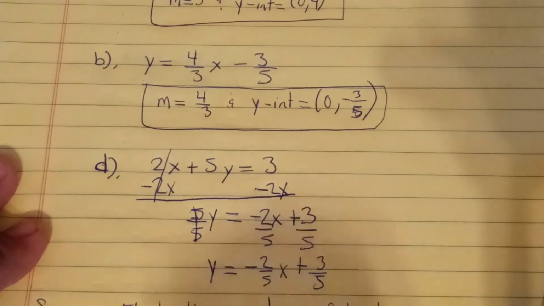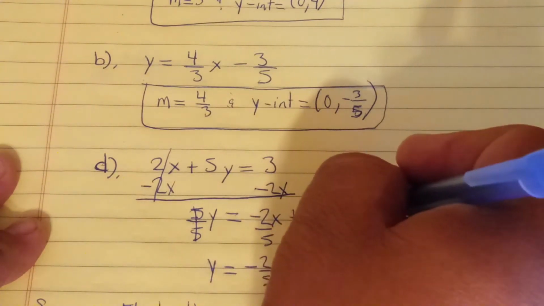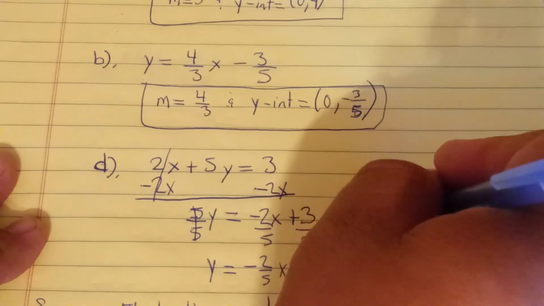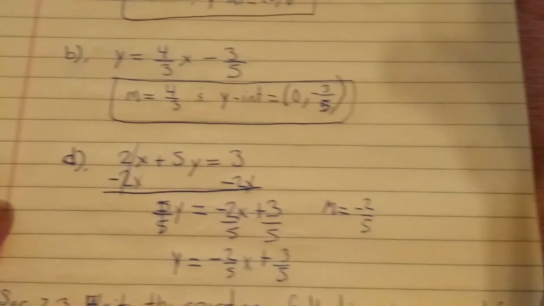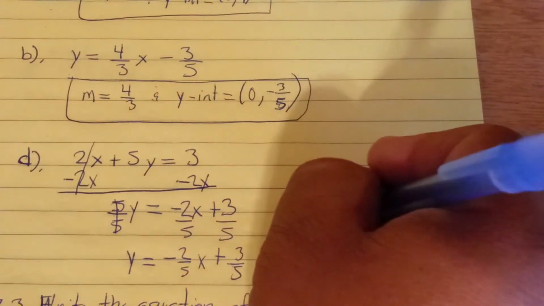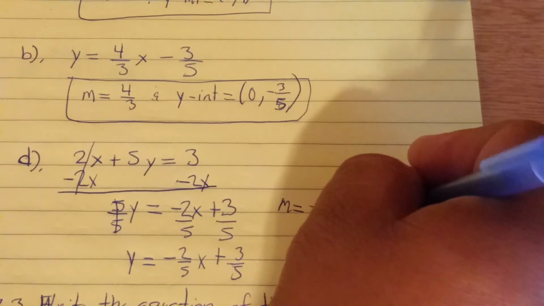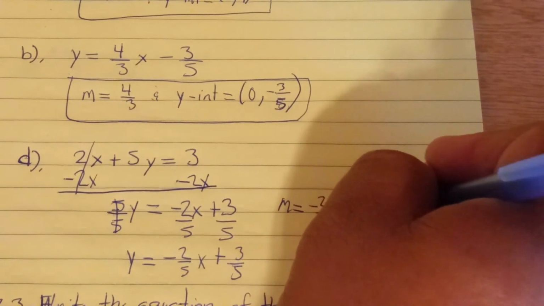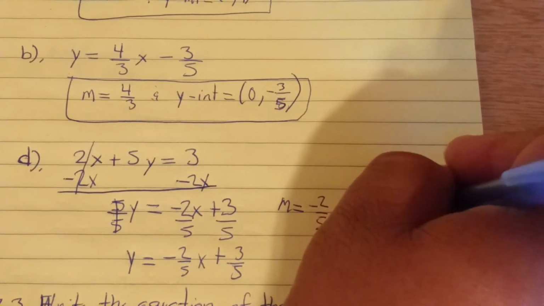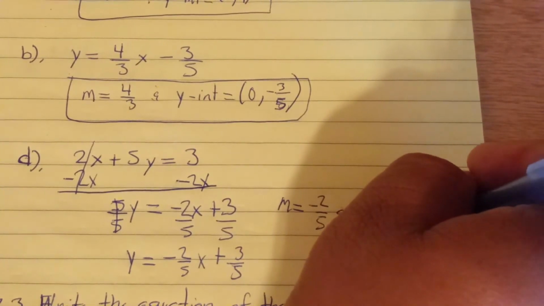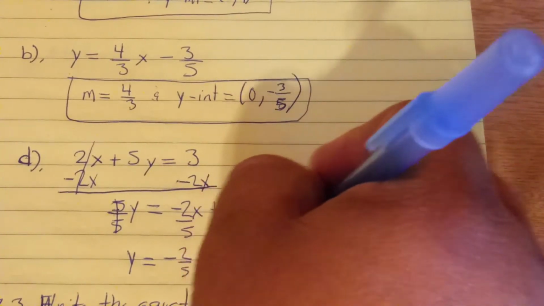So all you have to do now is just take a look. Your slope here is negative 2/5, and your y-intercept is equal to (0, 3/5). And that is your answer.